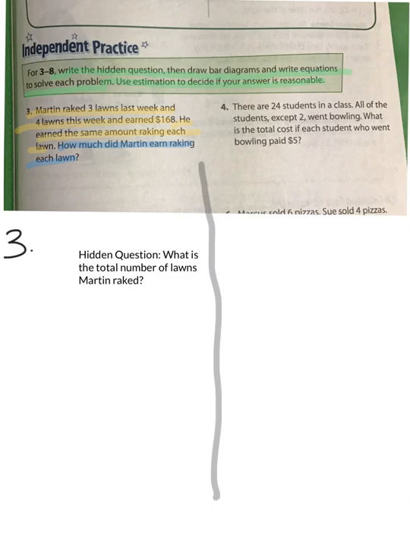To figure out the total number of lawns Martin raked, we're going to write our equation. Since he raked 3 lawns last week and 4 lawns this week, we're going to do 3 plus 4 equals T for total. So the total number is going to be 7.